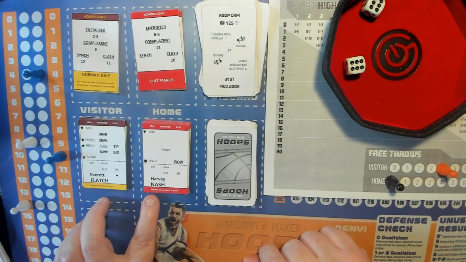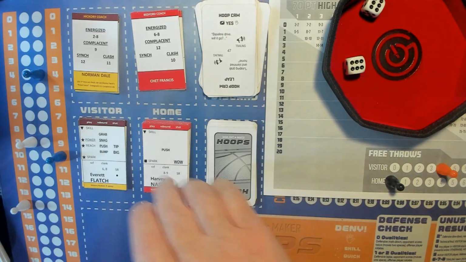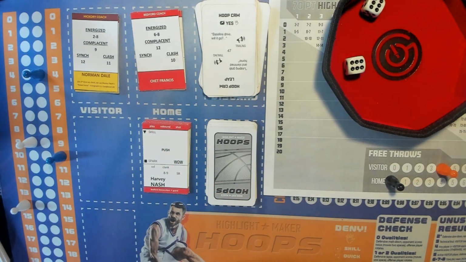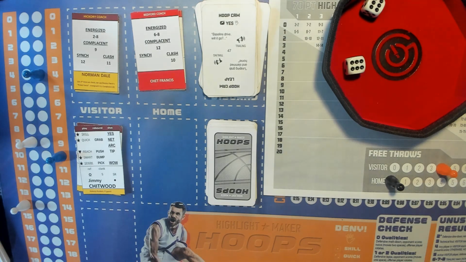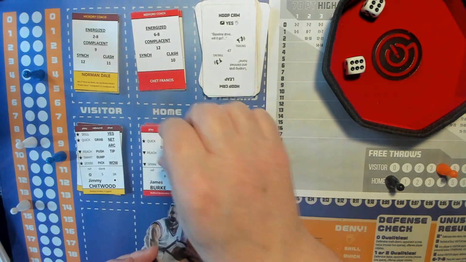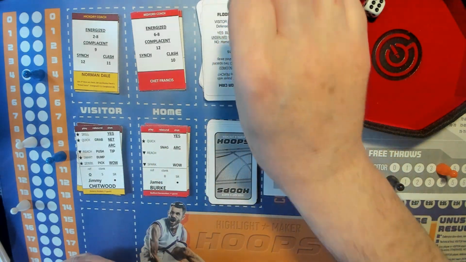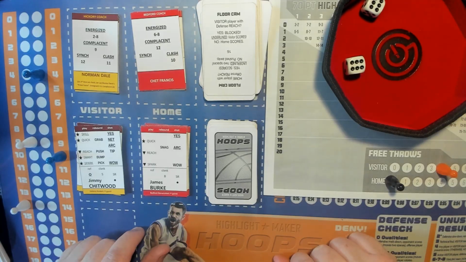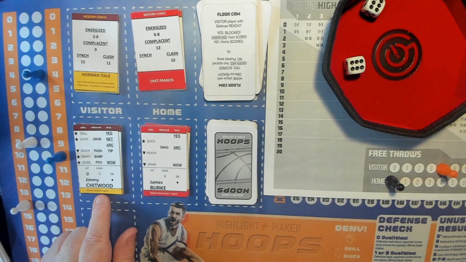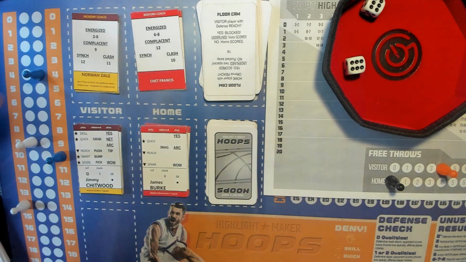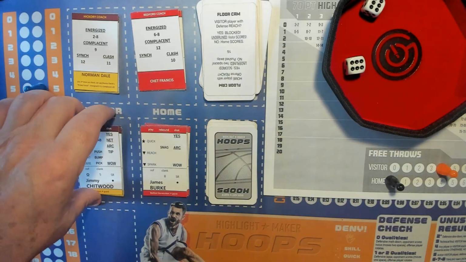Alright, no momentum. Looking for the yes. Neither player has yes. So run and gun, but no baskets going in. Visitor player with defensive reach. Jimmy Chitwood. No, he does not have defensive reach. So James Burke is going to score for Bedford.